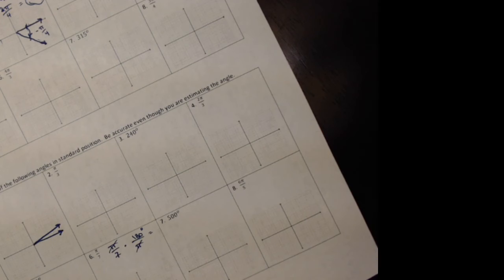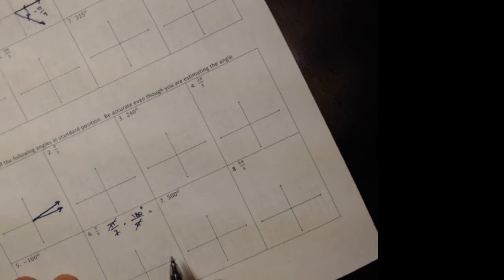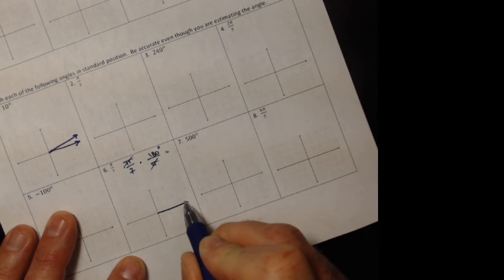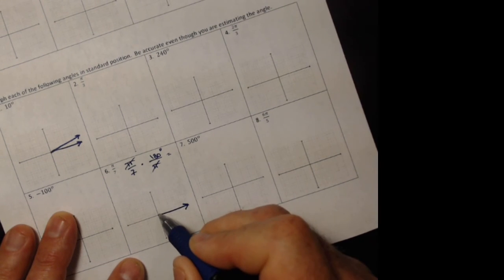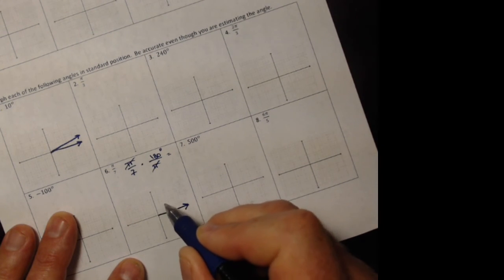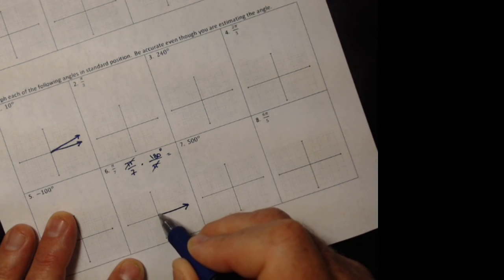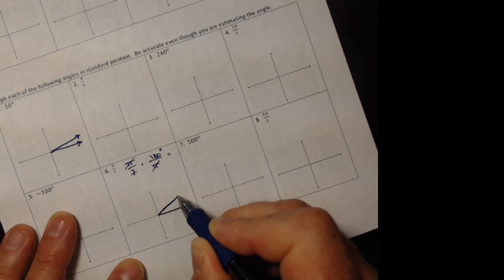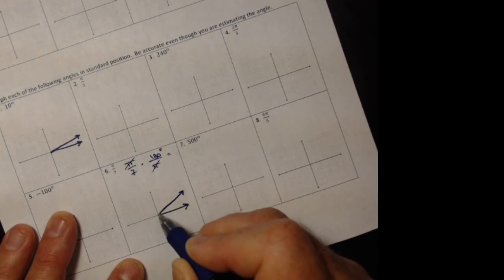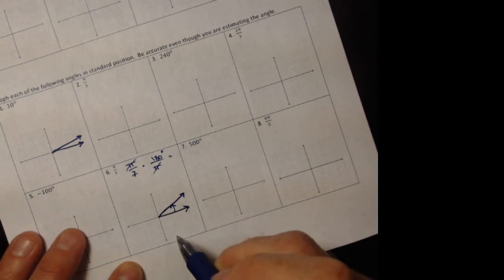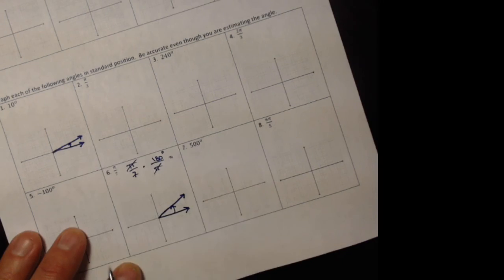So 26, here's my initial ray, and 25 or 26, well, here's 45, we did 10, so 26 degrees is probably right around here, something like that. Close to a 30-degree angle. We think about our 30, 60, 90 triangles. And we'll be getting into those again here soon.